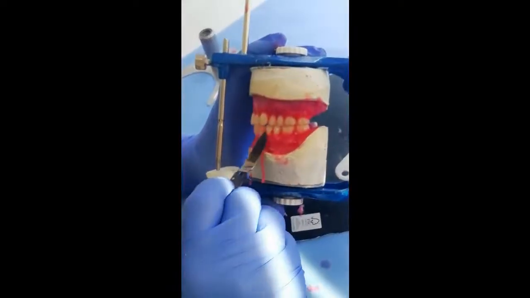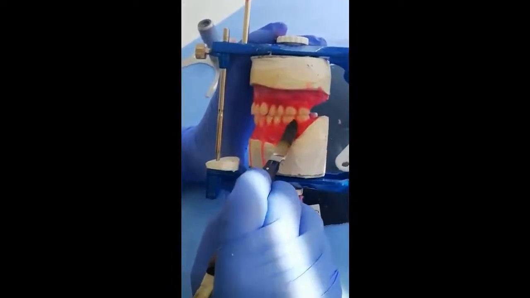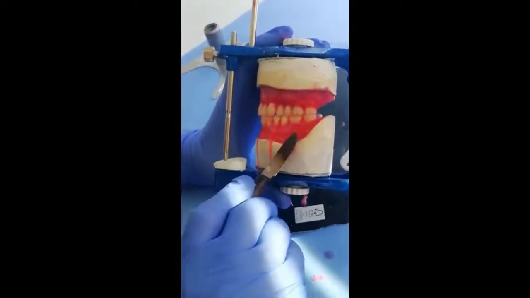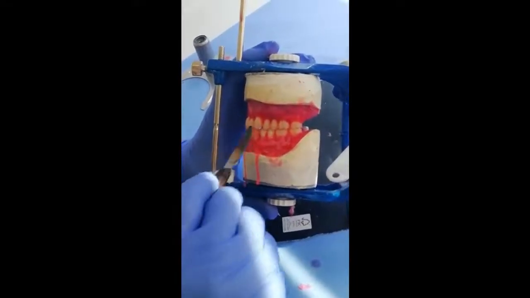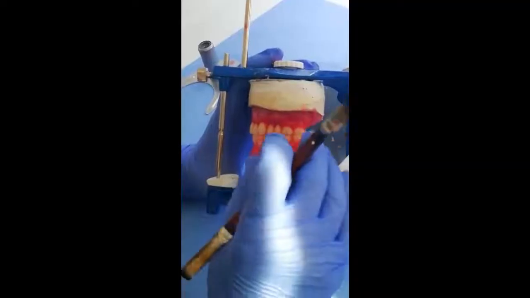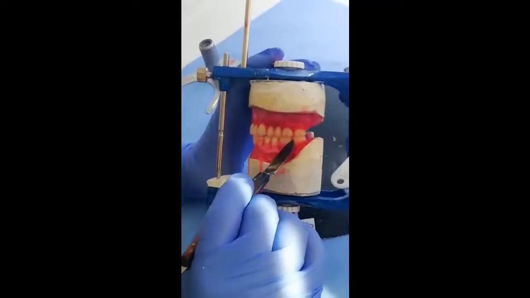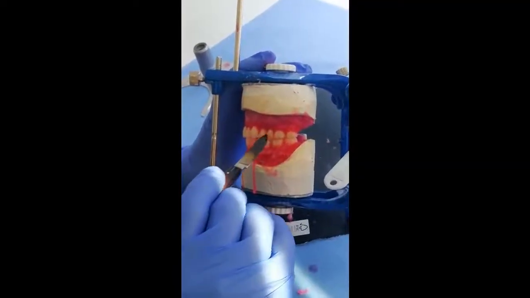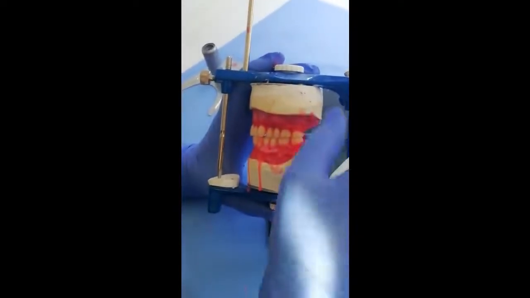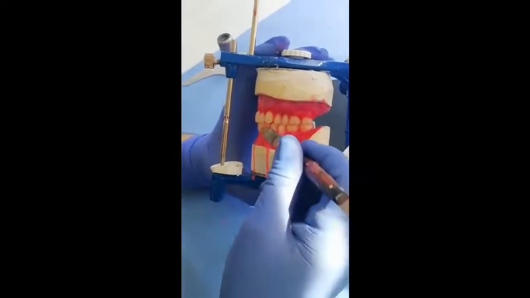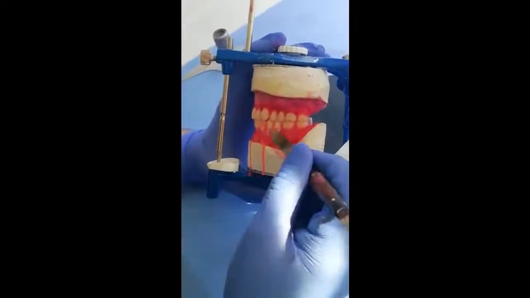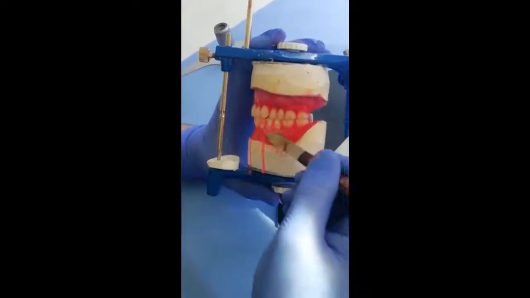We achieved now a very important part of the setting of the teeth, which is the maximum intercuspation coincident with the centric relation. Now the mandible is in centric relation with the maxilla, and the teeth are in their maximum intercuspation. Now we wait few seconds for the wax to cool down.